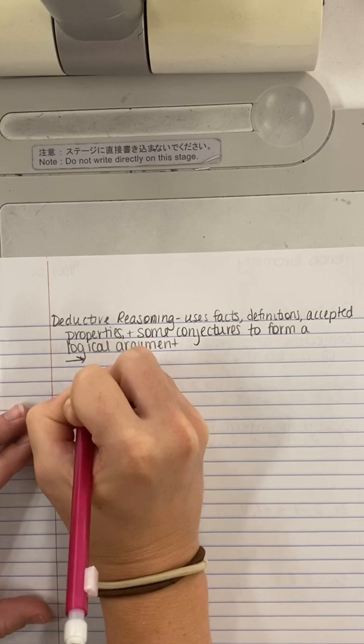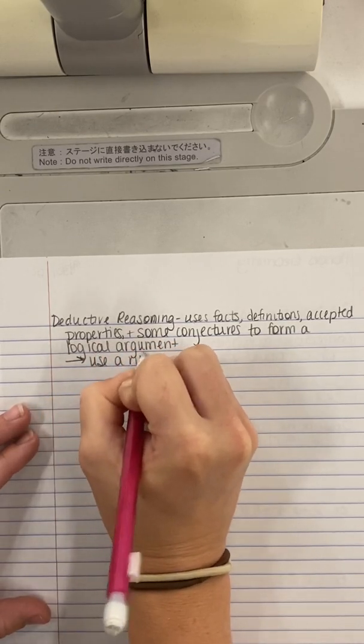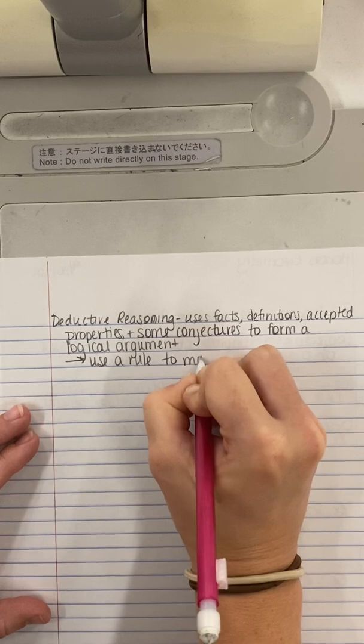So here we're going to use a rule to make a conclusion.